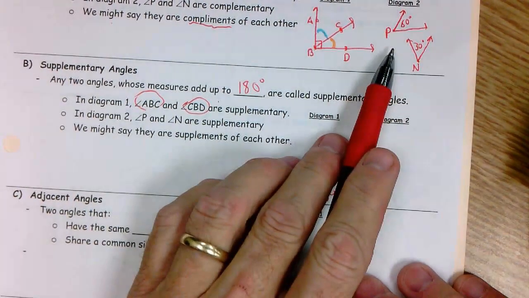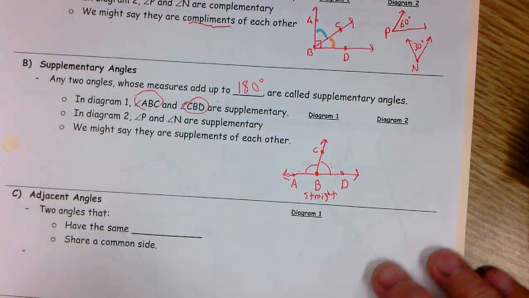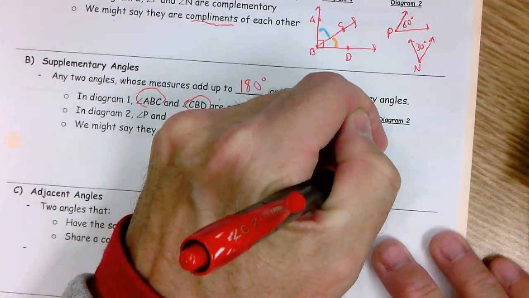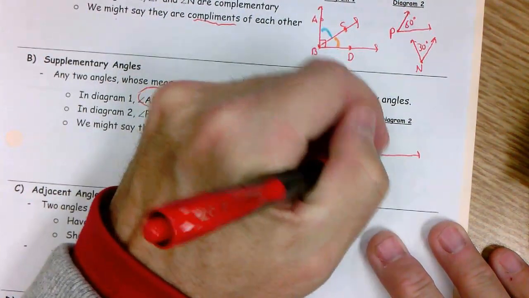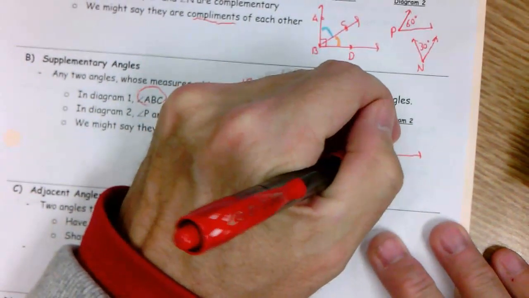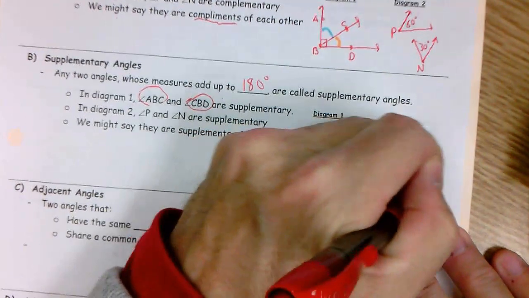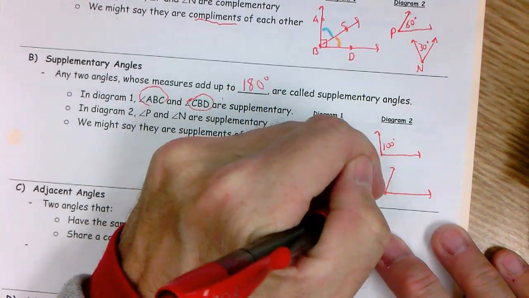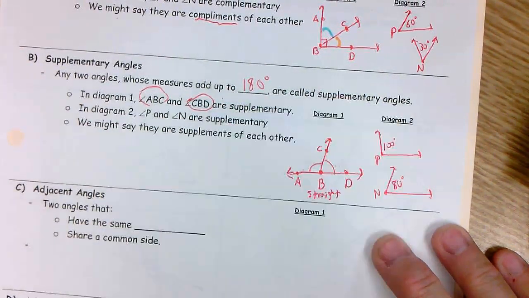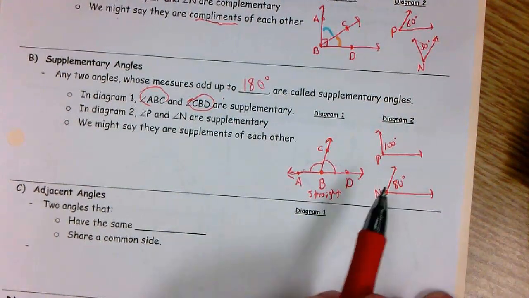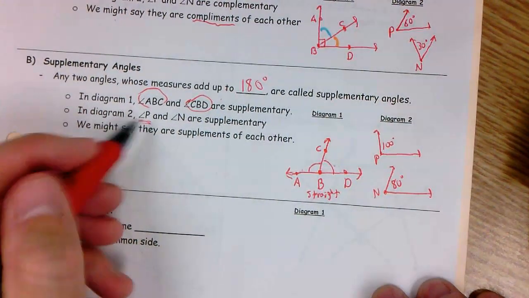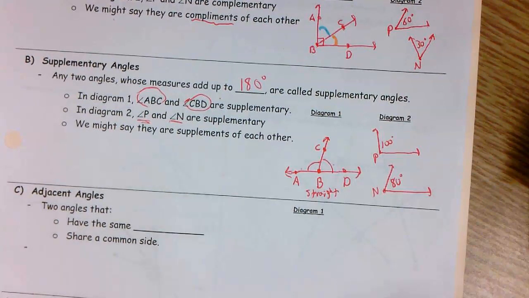And just like up in the first example, I could just have two random angles, like I could have this angle P that is 100 degrees, and I could have this angle N that is 80 degrees, and angle P and angle N would also be supplementary angles because they add up to 180 degrees.